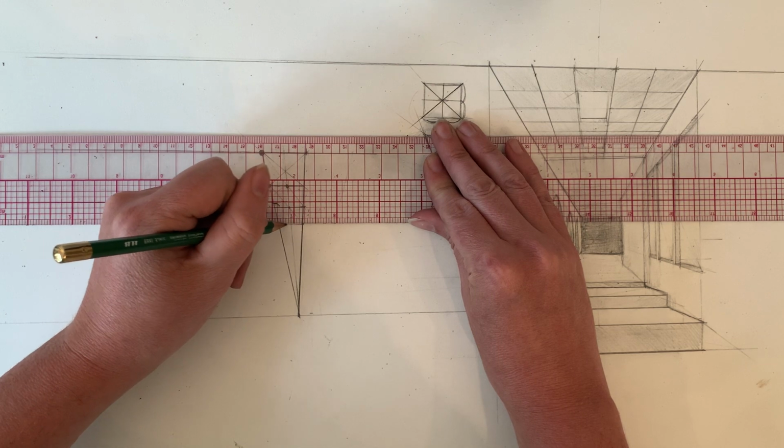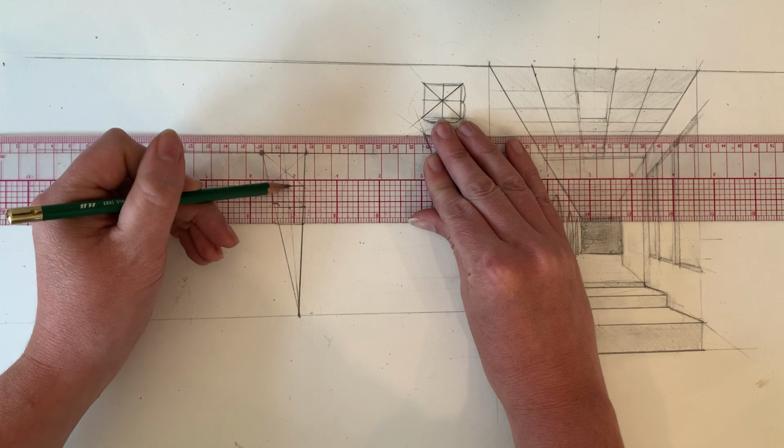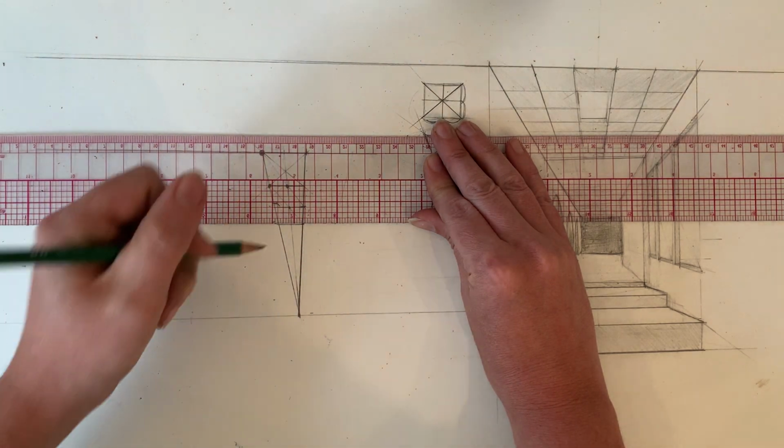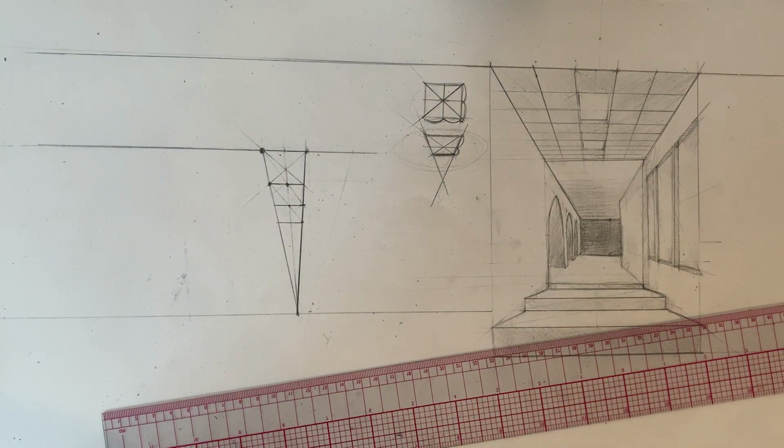I like these clear rulers for this because it allows me to see previous lines and make sure I'm keeping alignment. We included those in your kit.